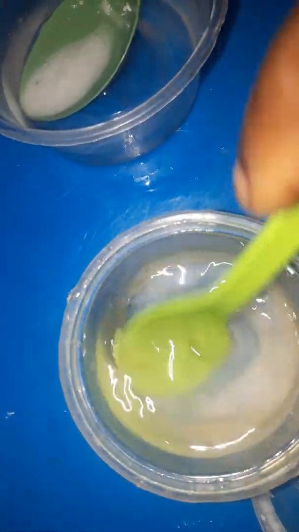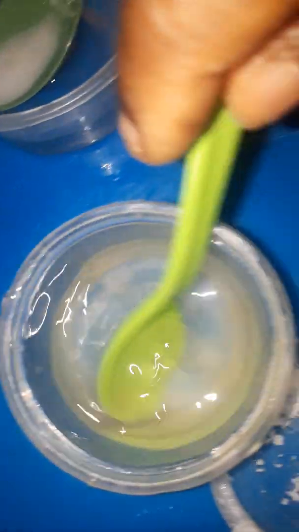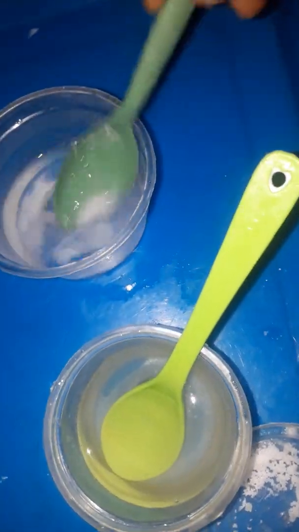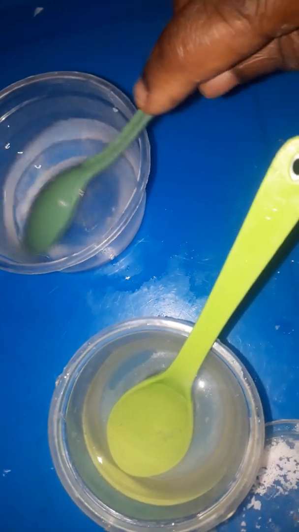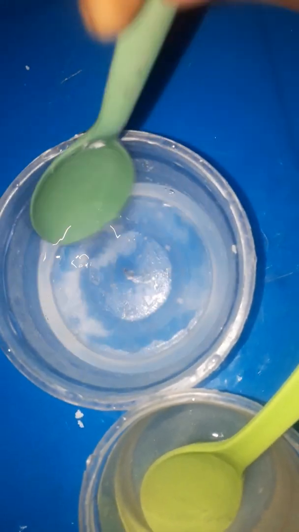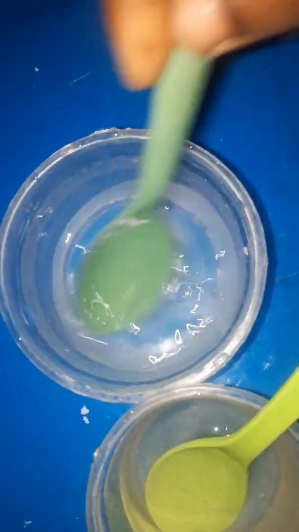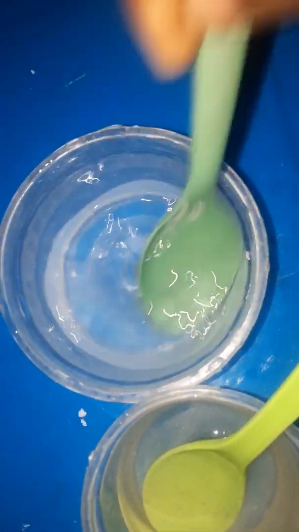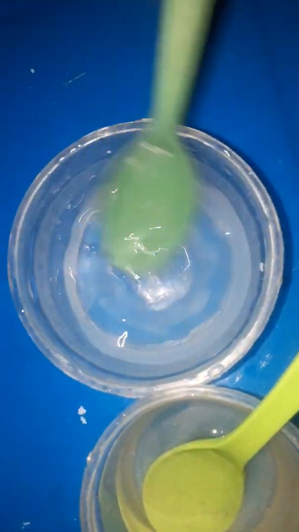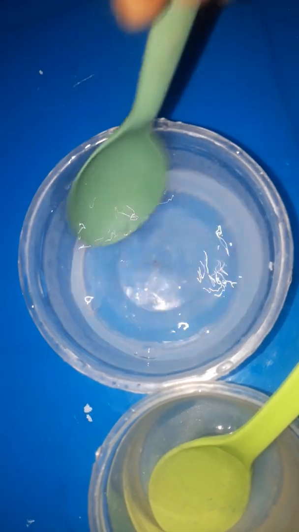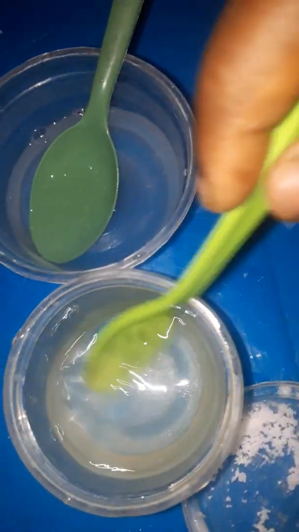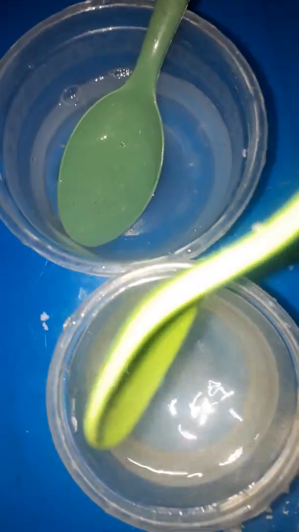You will notice that the volume of the water did not increase, but the salt increased. By the time I continue stirring this, because this has less water, at the beginning I added just 1 spoon of water, and I had 1 spoon of salt, and I added 2 more. Here I added double at the beginning, and I added 2 more.